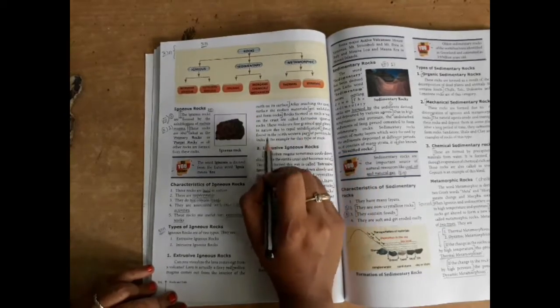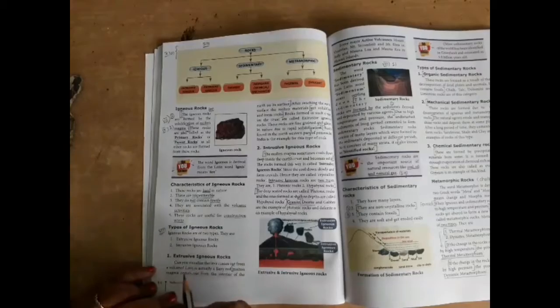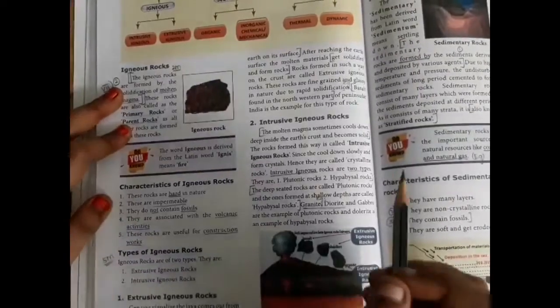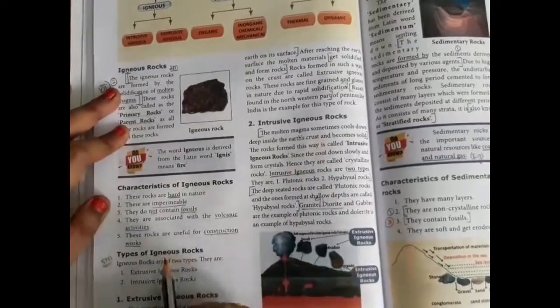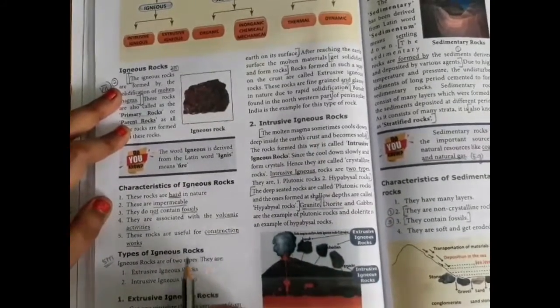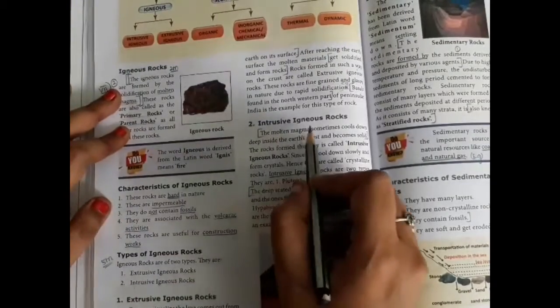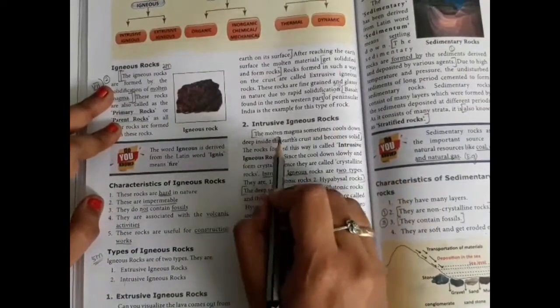Basalt is an example for extrusive igneous rock. Now we are going to see the type 2 igneous rocks. What is the type 2 igneous rocks? It is intrusive igneous rocks. The molten magma.